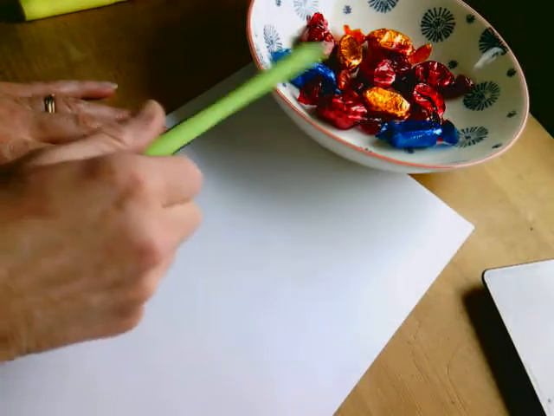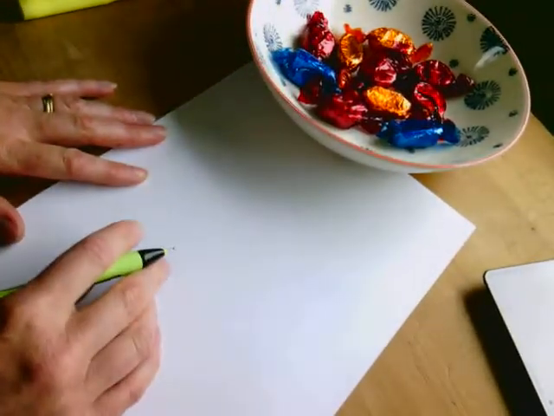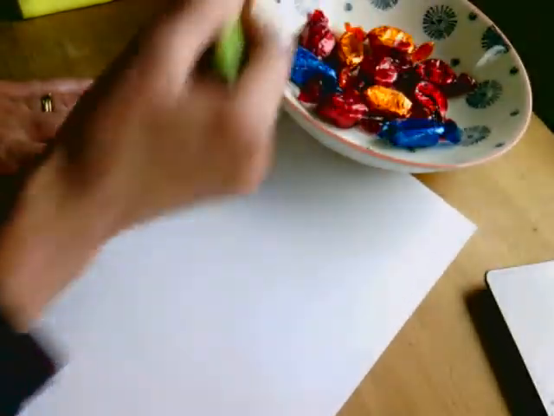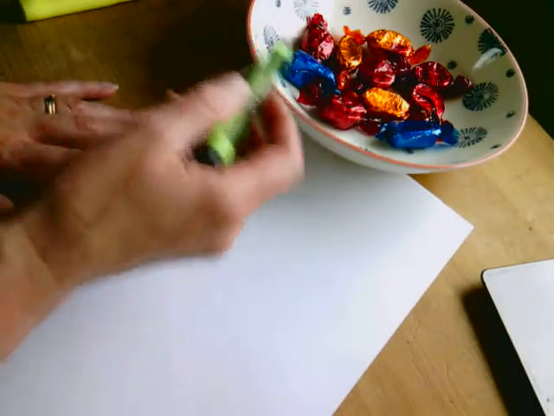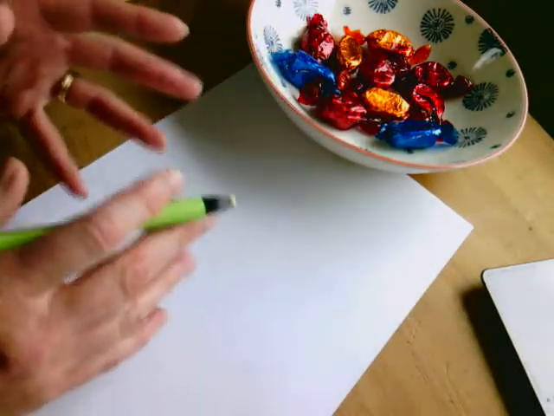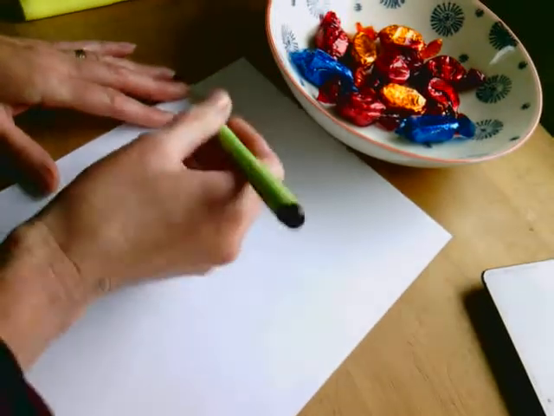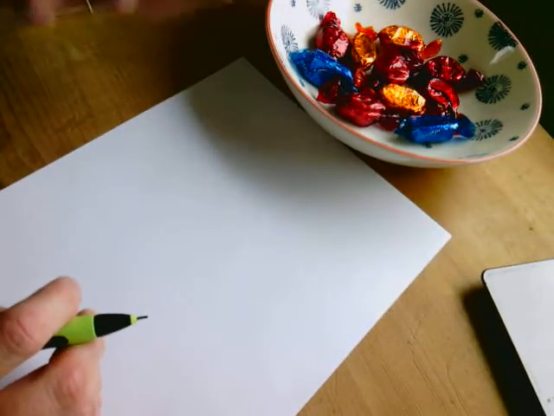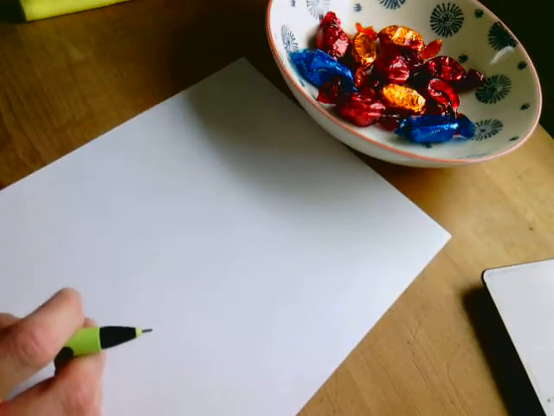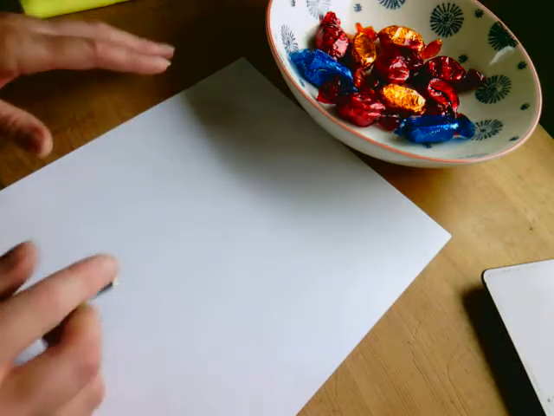Altogether, we have got 10 sweets in the bowl. There's 5 red ones, 3 orange ones and 2 blue ones. So I'm going to look at writing that as probability. If I was to choose a sweet at random, what would be the probability I would get a red or a blue or an orange?